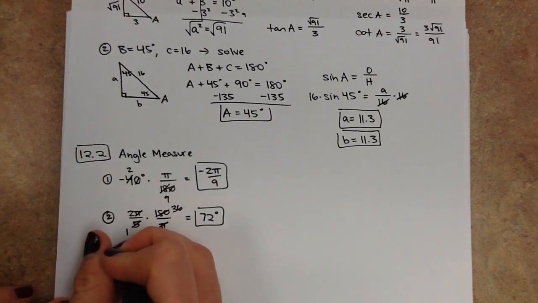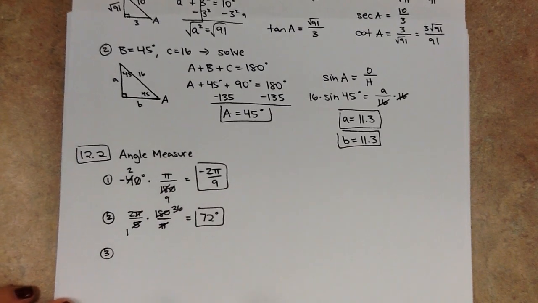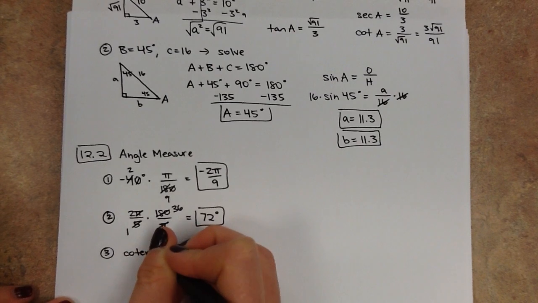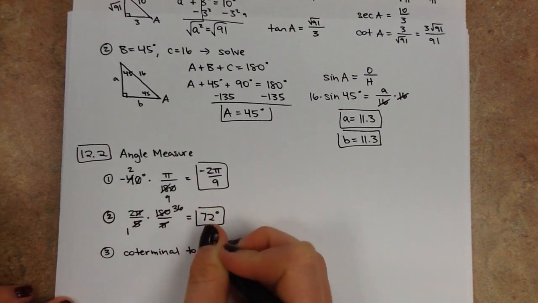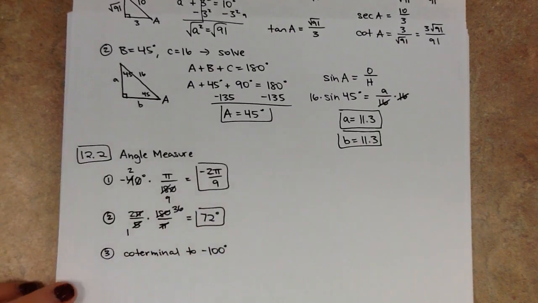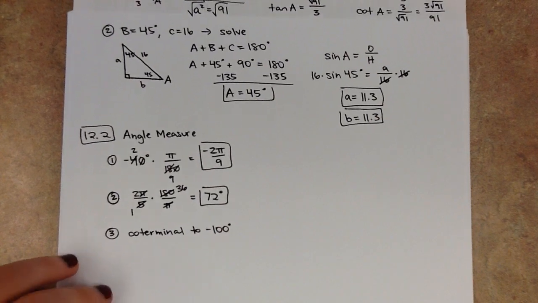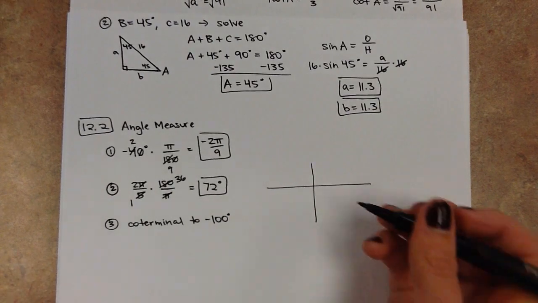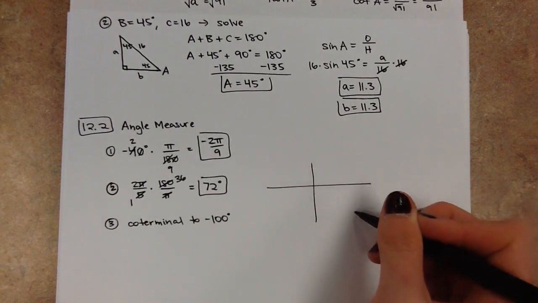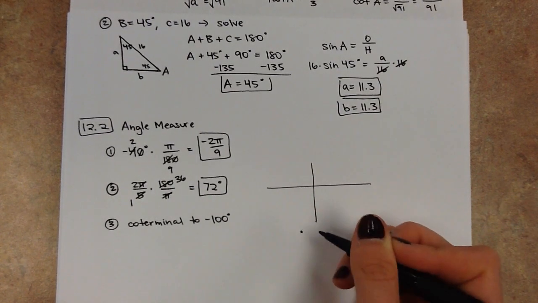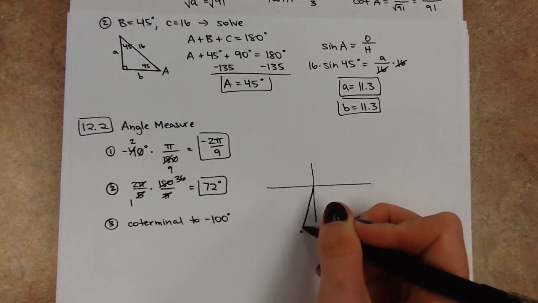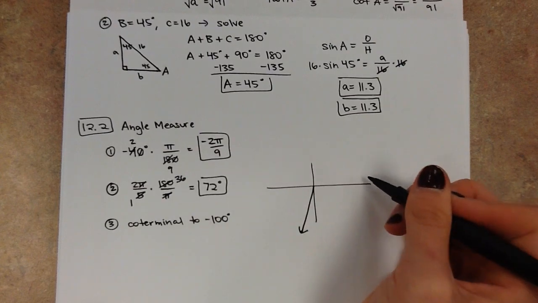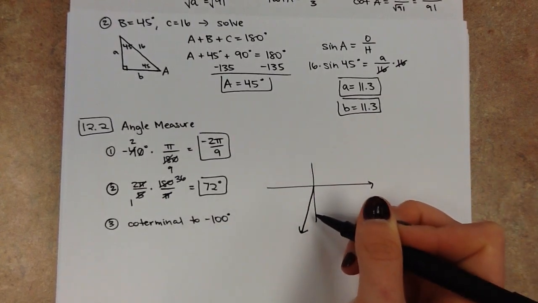And then the last big thing we did was talking about coterminal angles. So you might have to come up with two angles that are coterminal to negative 100 degrees. And what it means to be coterminal is that they would land on the exact same spot. So just to give you a quick sketch, negative 100 degrees would go backward 100 degrees, which would land you right here. Like here's going backward 90, so this is just going a little bit farther. We want an angle that's going to land in this exact same spot.